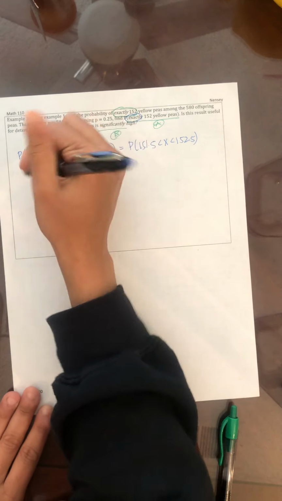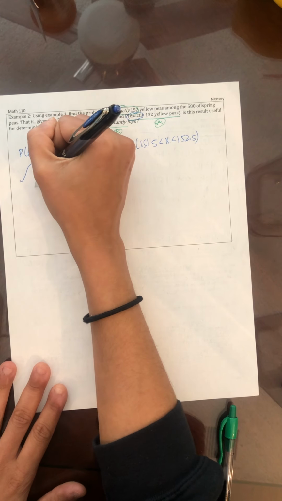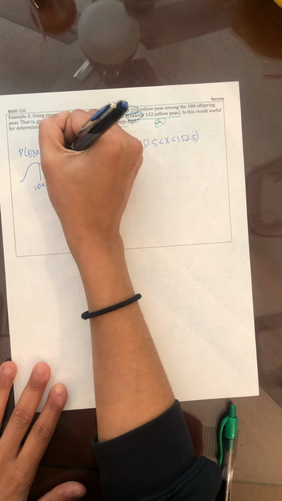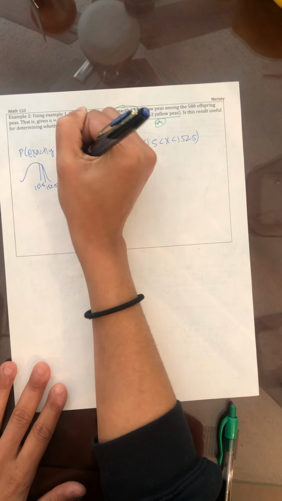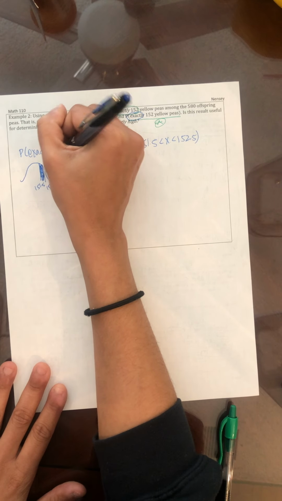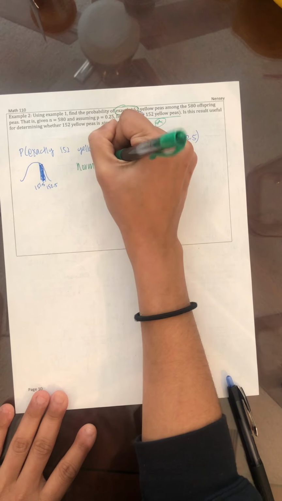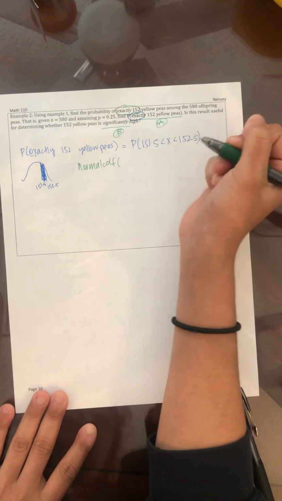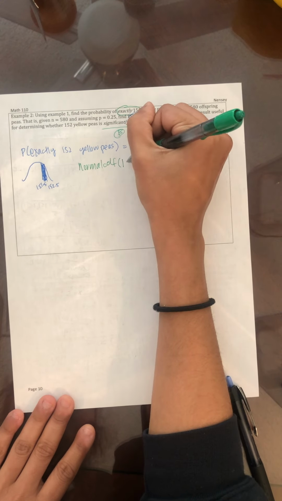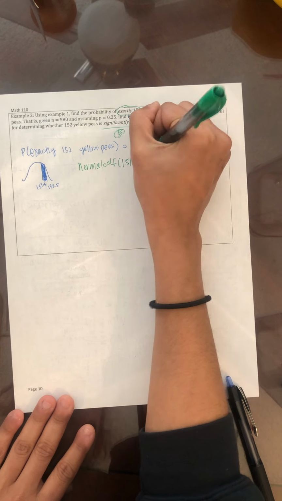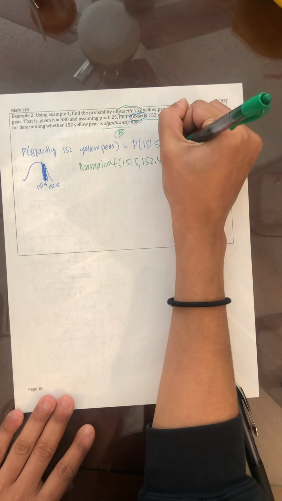So the next thing I'm going to do is I'm going to sketch it. 151.5 is here, and 152.5 is here. And I'm going to go ahead and sketch this and shade it in. So that's essentially what we're trying to find. So what's my last step is to use normal CDF. So if I use normal CDF, I'm going to have my lower to be 151.5, my upper to be 152.5.